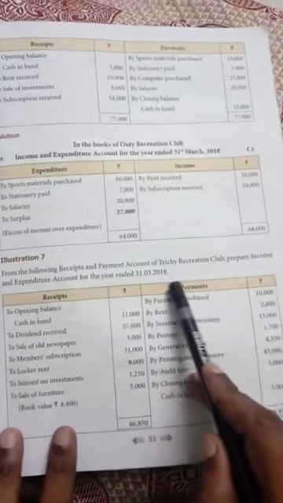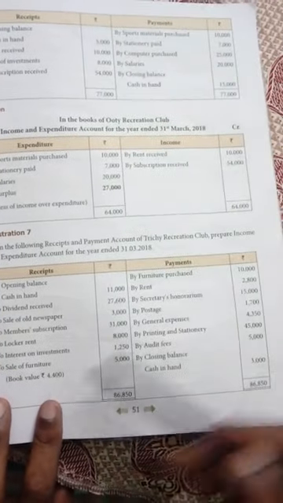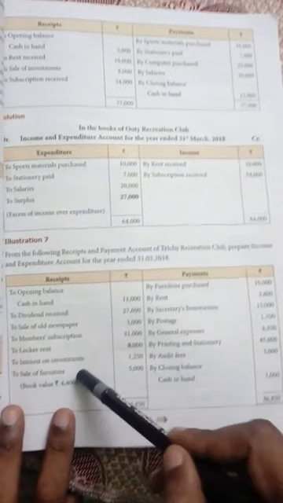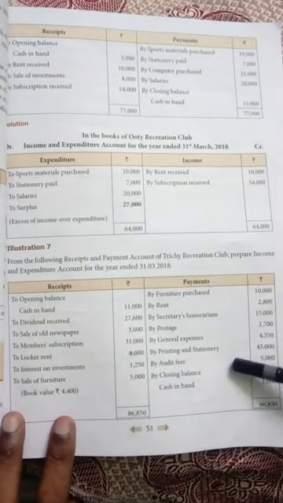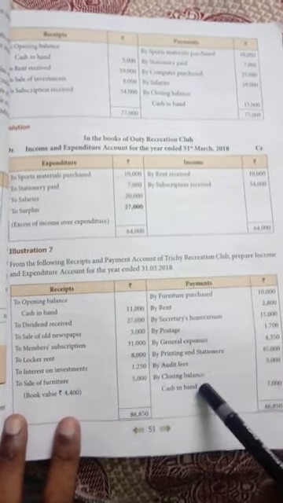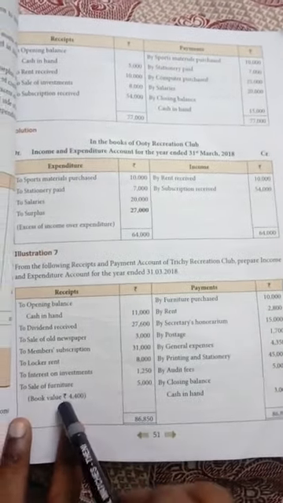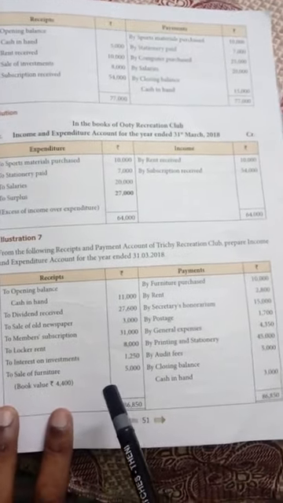Then illustration number 7. From the following receipts and payments account of Trichy Recreation Club, prepare income and expenditure account for the year ended 31st March 2018. See, some of the receipts are given in the problem, some of the payments are also given in the problem. Receipt means capital receipt as well as revenue receipt. Payment means capital payment as well as revenue payment. But we consider only revenue receipt and revenue expenditure alone.